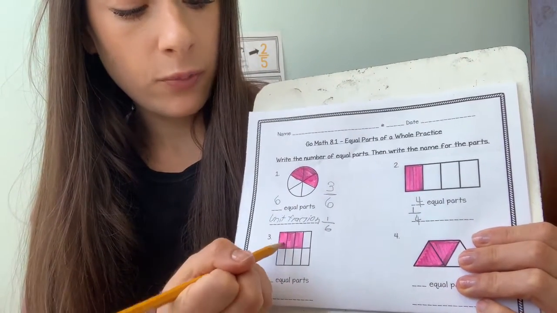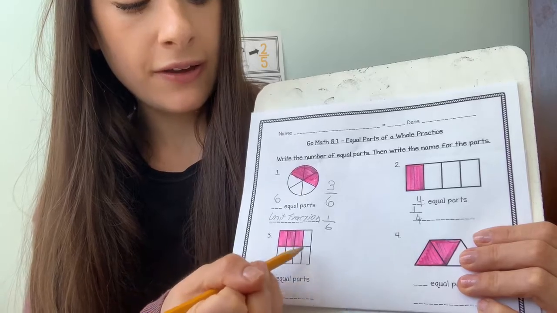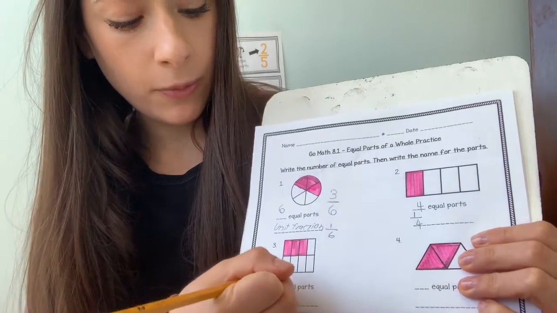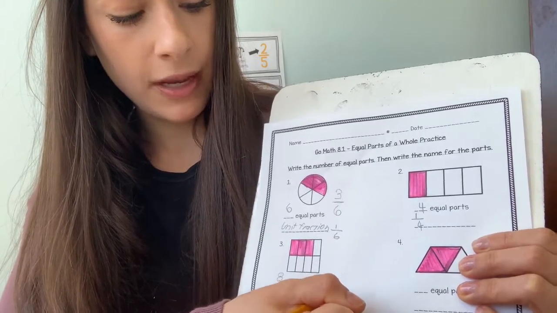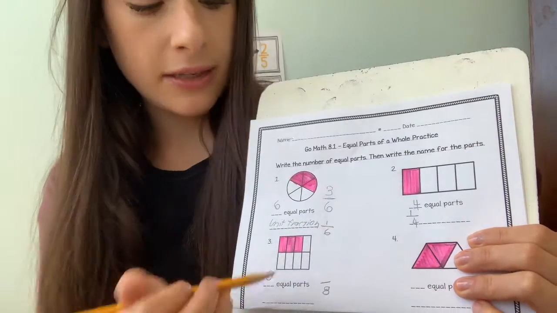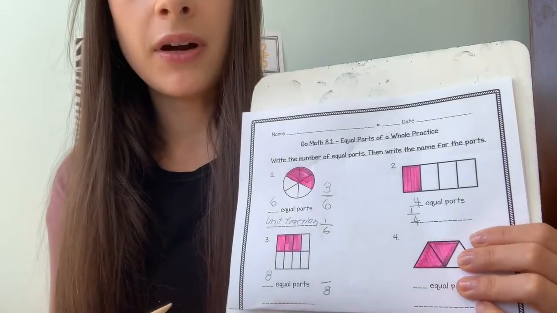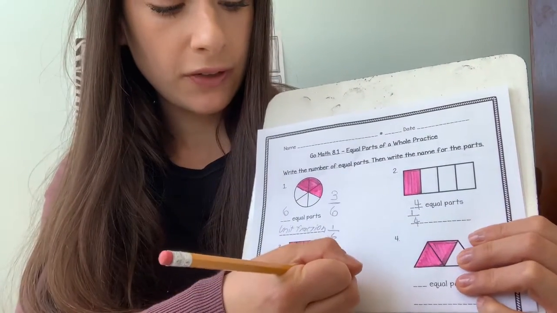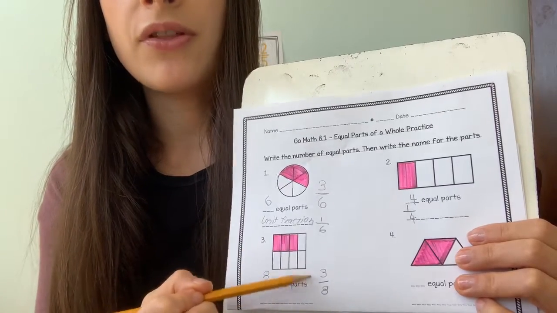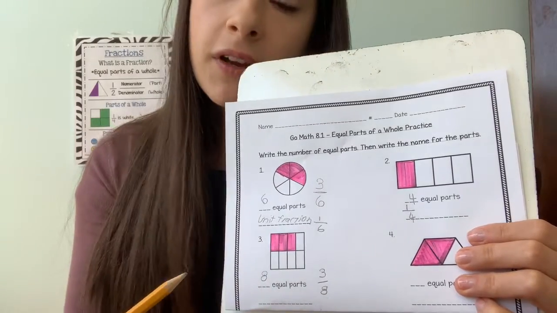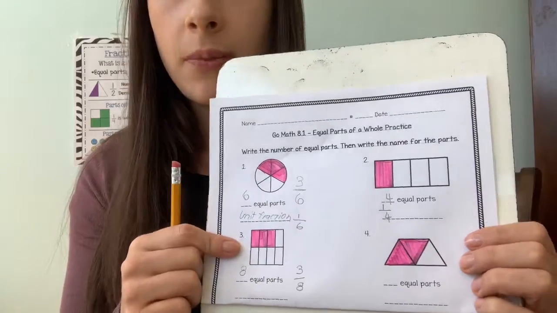Over here, I have 1, 2, 3, 4, 5, 6, 7, 8 equal parts. So I know my denominator is going to be 8. And I have 3 parts selected, or 3 parts that are shaded pink. So the pink part of this shape would be 3/8. My unit fraction would be only 1/8.